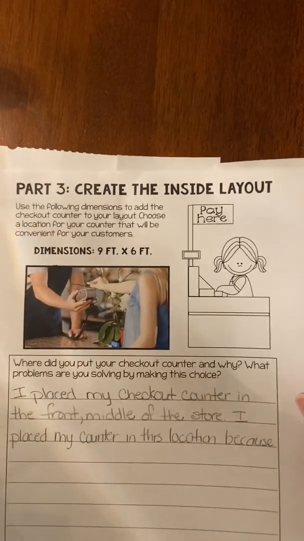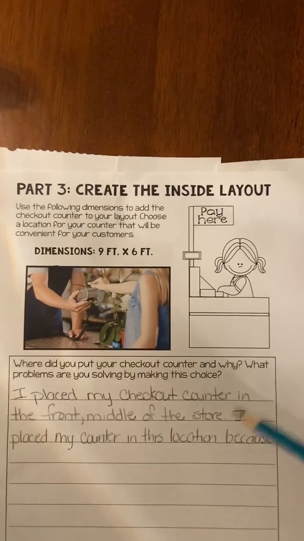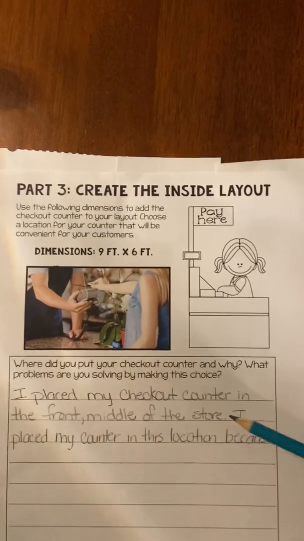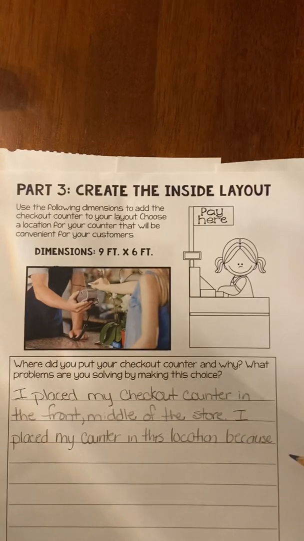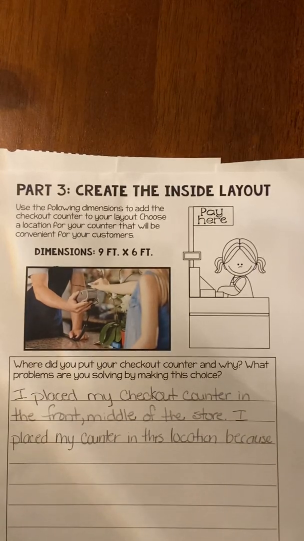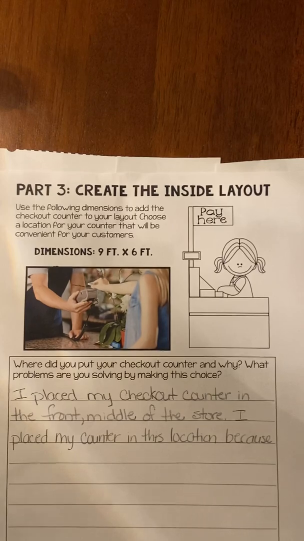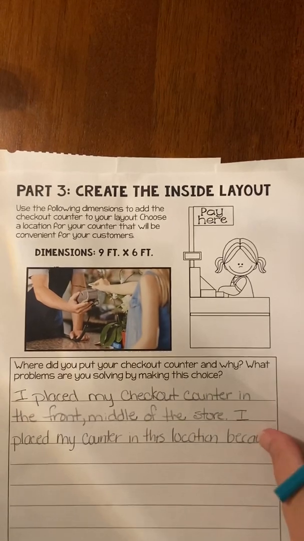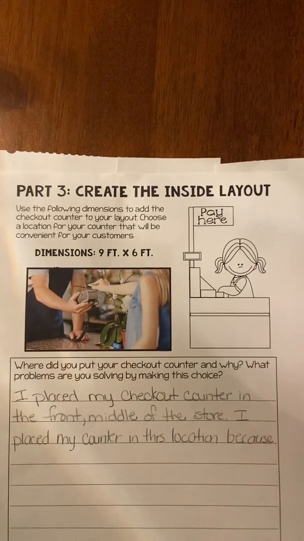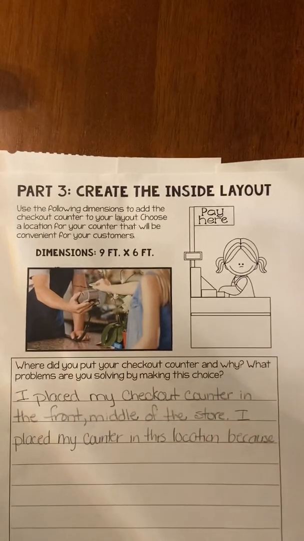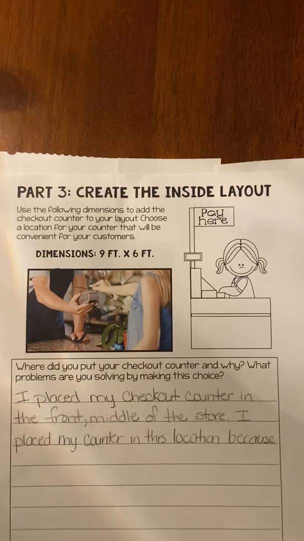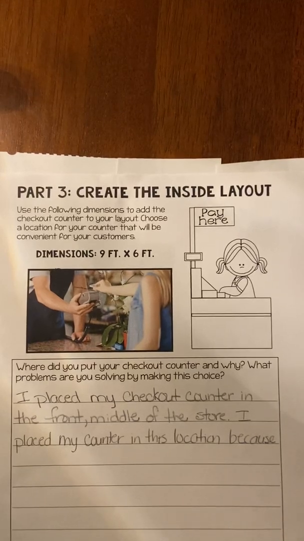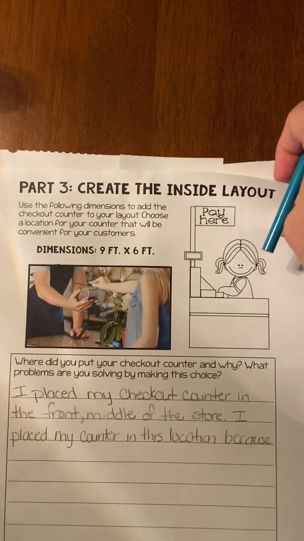So I kind of started mine, and I said I placed my checkout counter in the front, middle of the store. I placed my counter in this location because I'm not going to tell you my reason, because I want to hear your reason. But think about where you would put your checkout counter, and then you're going to write a little summary and tell me where you put it and why you chose to put it there. Again, I'm not going to tell you why I put mine where I put it, because I want to hear your ideas. Okay.